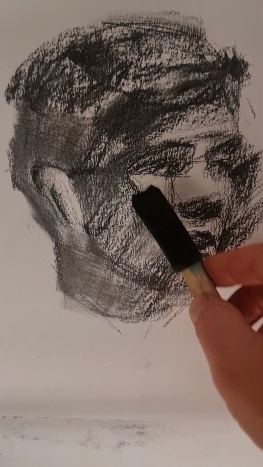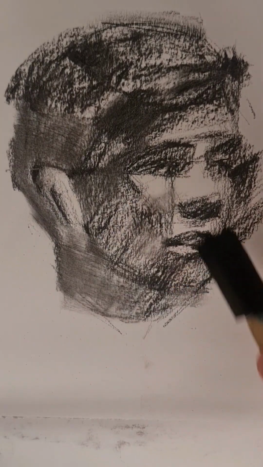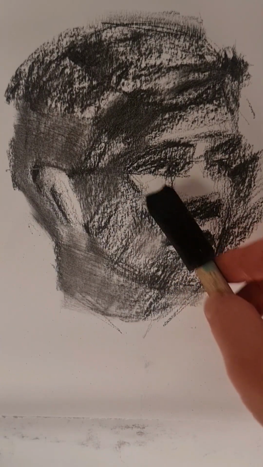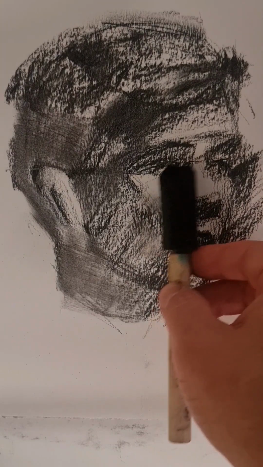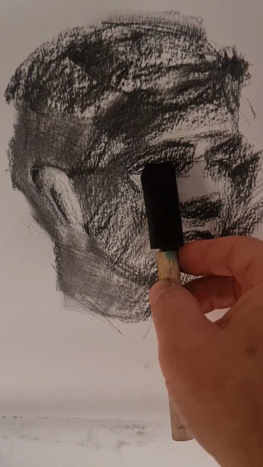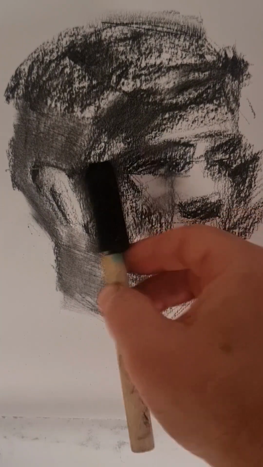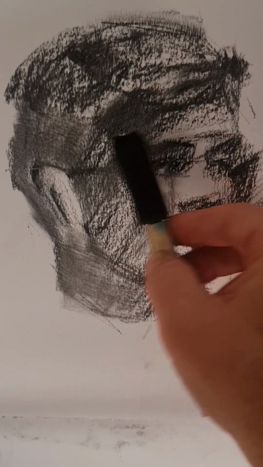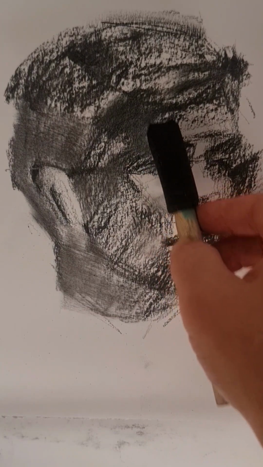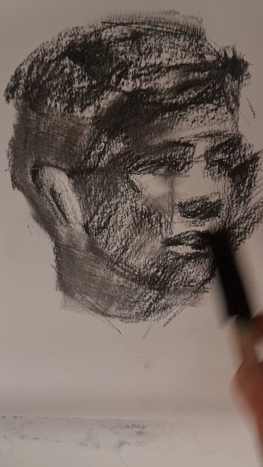And the side of his cheek here. And here as well. And middle tone here. Working on middle tone.